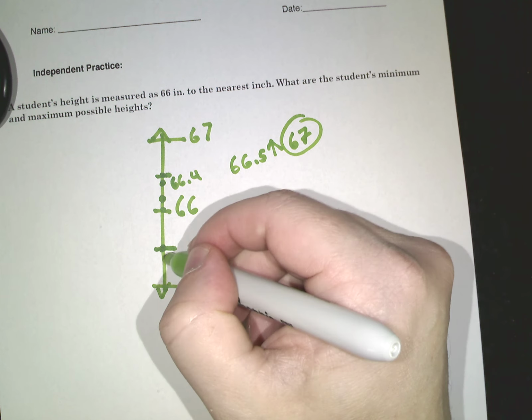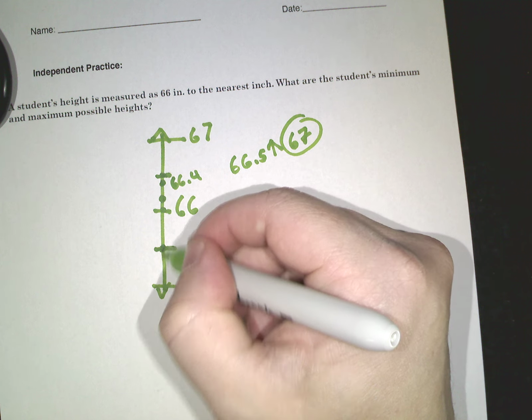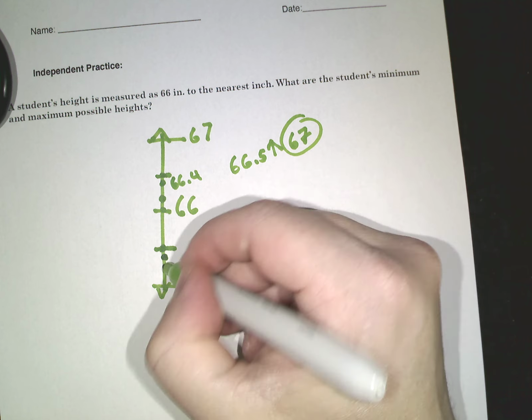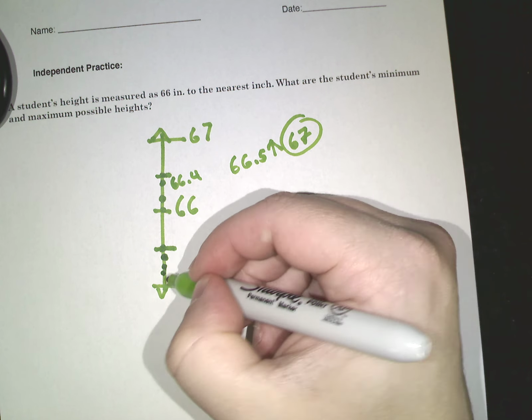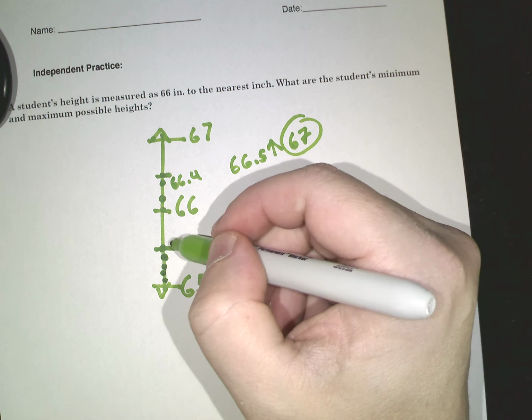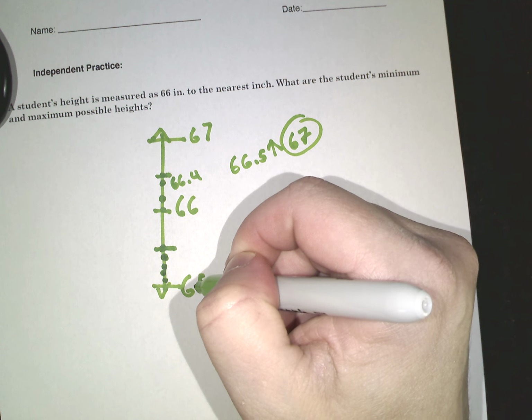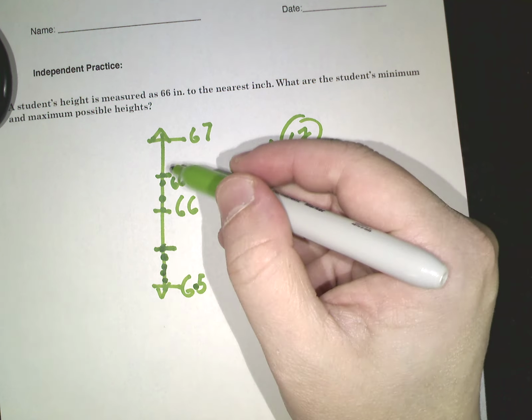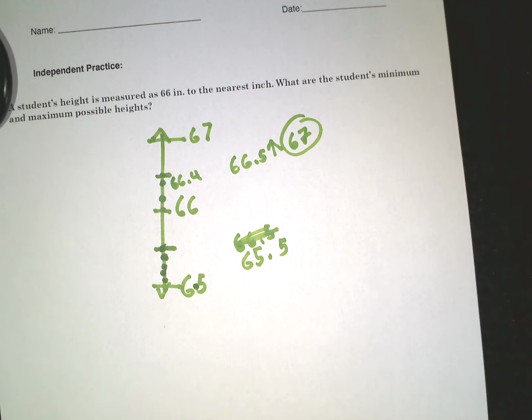But if I go anywhere between here and here, I'm closer to 65. So 65.4, 65.3, 65.2, or 65.1, if I had to round it off, I would round it off to 65. But at this point, and up, I can't do that. So that gives me a window that I can be wrong.